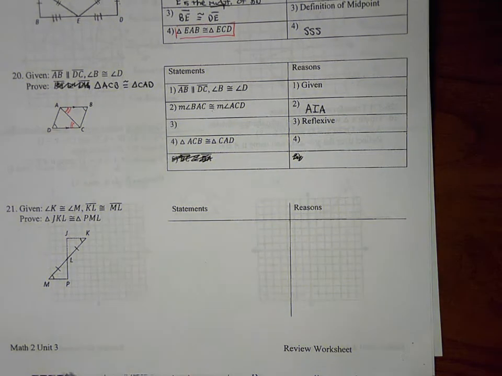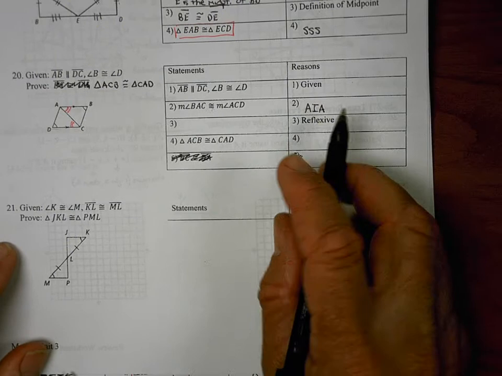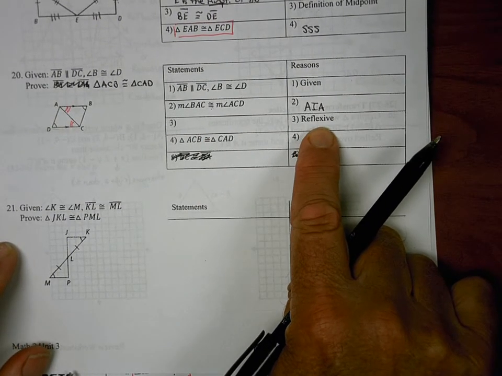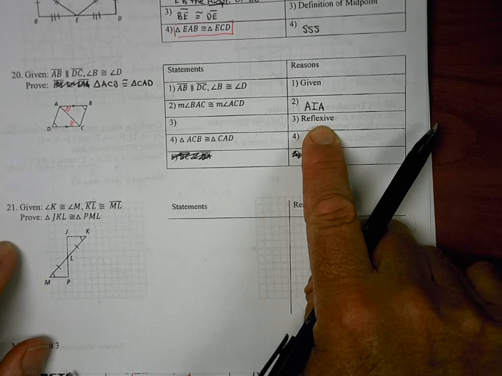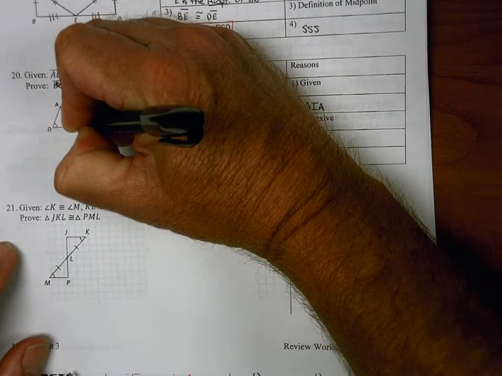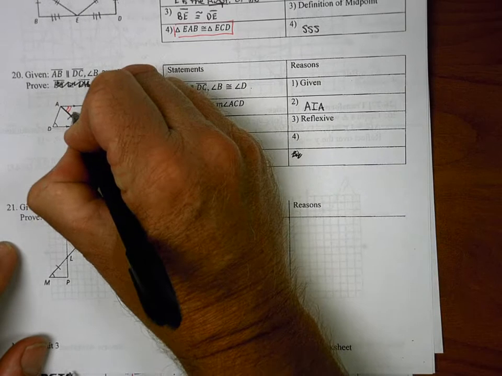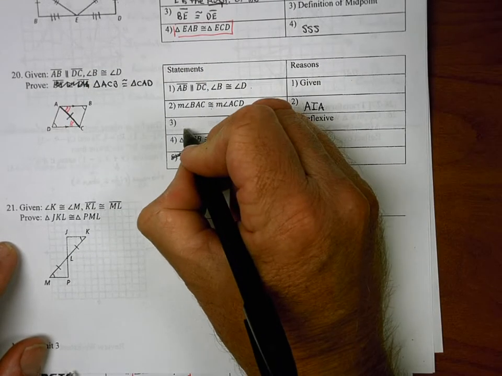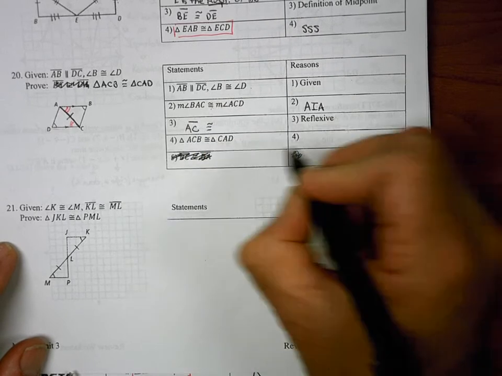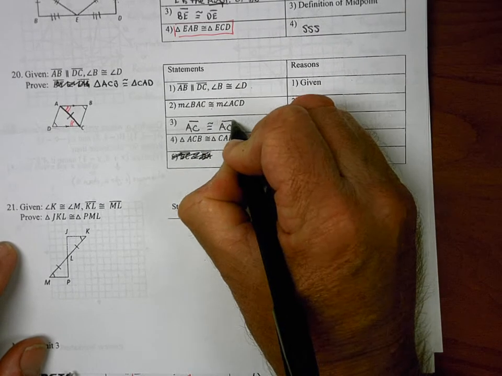AIA is always a reason that we could use to say two angles are equal to each other. Okay, then we move down to statement number 3. Notice reason number 3 is given, and it's reflexive. So the reflexive is when you have a line segment like that, A to C, and it's equal to itself. So this statement right here would be line segment A to C is congruent to line segment A to C. Okay, that would be the reflexive property.